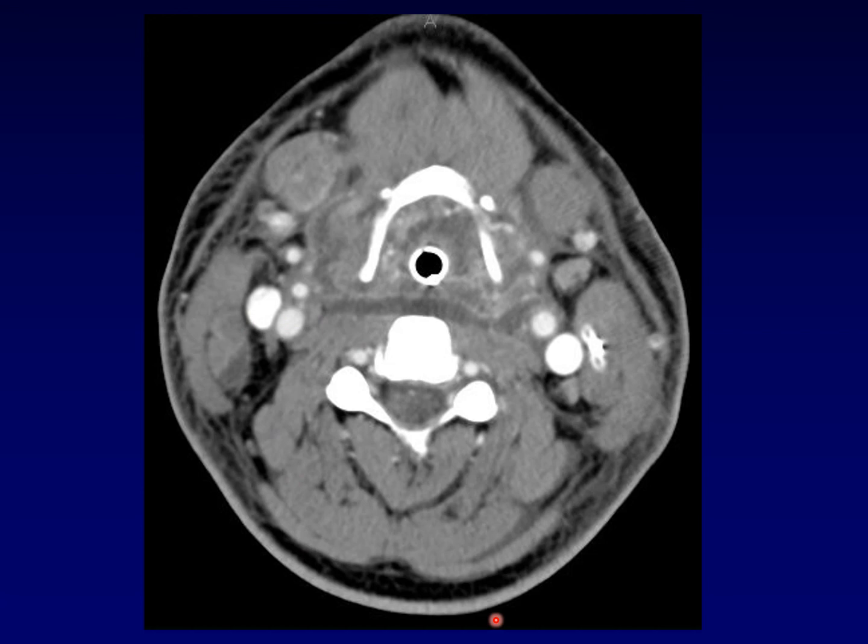Here's an example of a patient with an extensive infection of the deep spaces in the neck. You can see that there is an abscess starting to form in the retropharyngeal space, and there's abscess forming and infiltrating all around. This is such an extensive infection, you'd probably call it necrotizing fasciitis. But in any case, what's important here is the involvement of the retropharyngeal space.